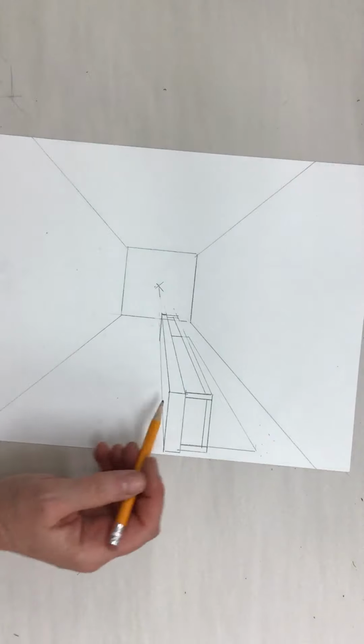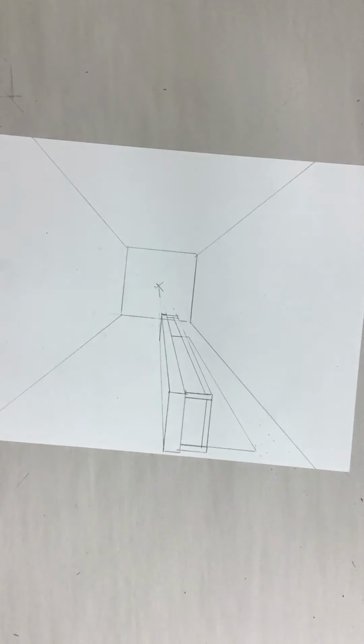Now, I could create stairs coming off of that. I could have a ladder coming down the side of it here. That's totally up to you, but that would be a suspended shelf on a wall.